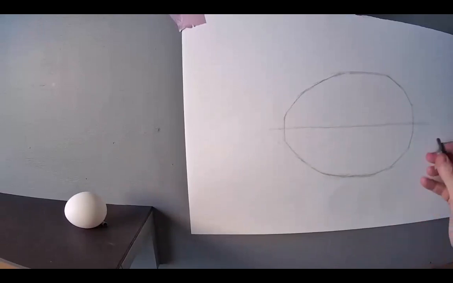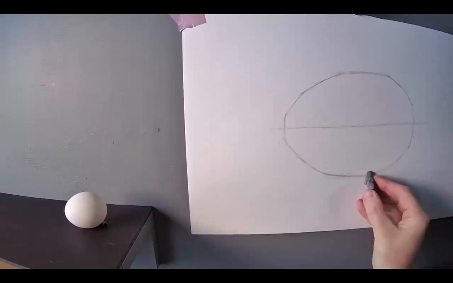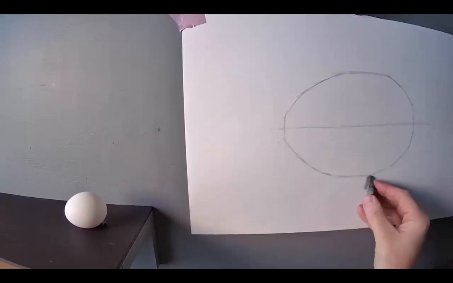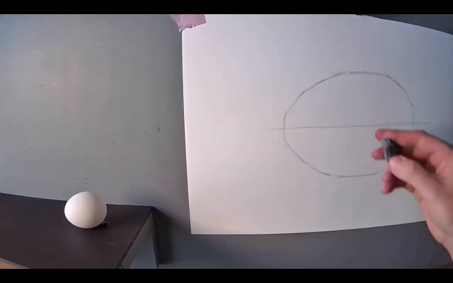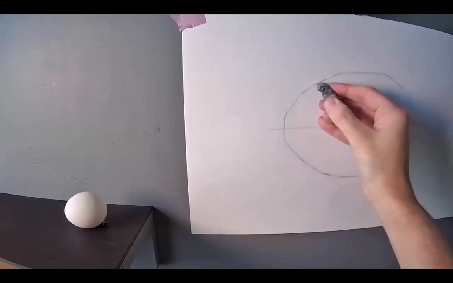And just like with anything we draw, don't be fooled by the simplicity of this shape, or what we perceive to be the simplicity of it, and think that it's necessarily an easy thing to capture. Never is.